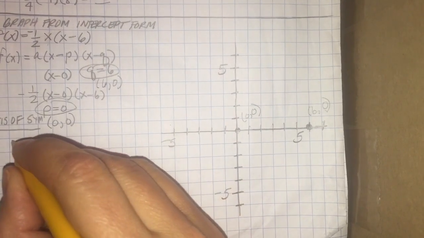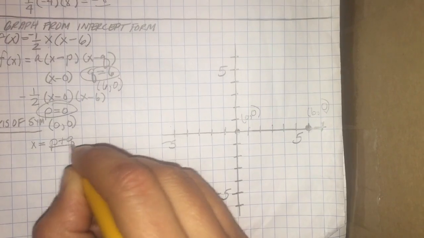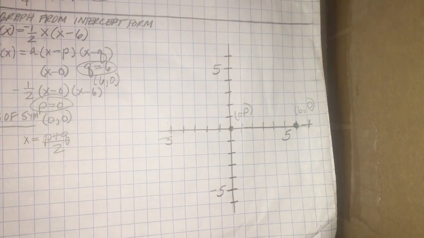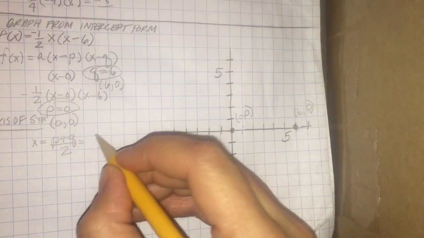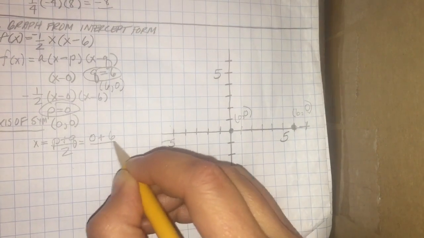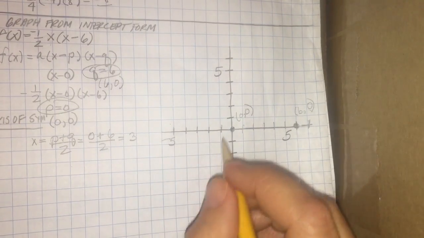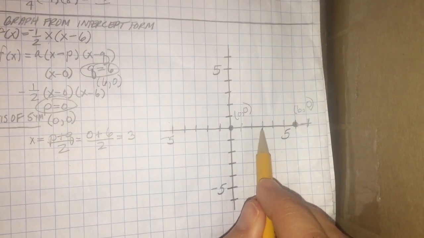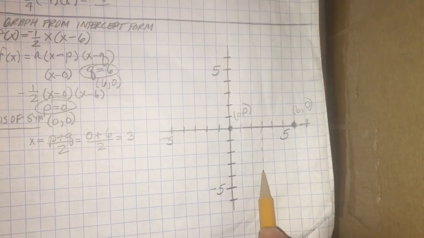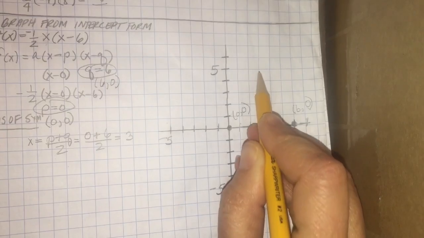In this case, my axis of symmetry, which is the formula p plus q divided by 2, is going to yield p, which is 0, plus q, which is 6, divided by 2, and that gives us 3. So my axis of symmetry is actually going to be a vertical line at x equals 3.